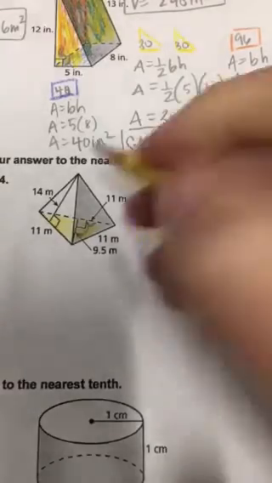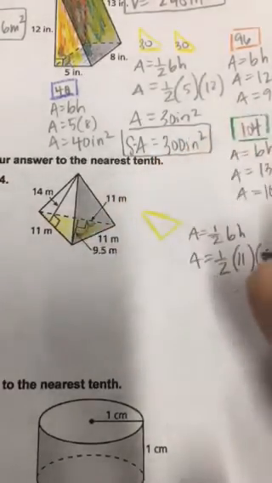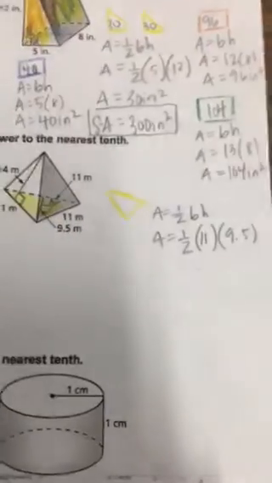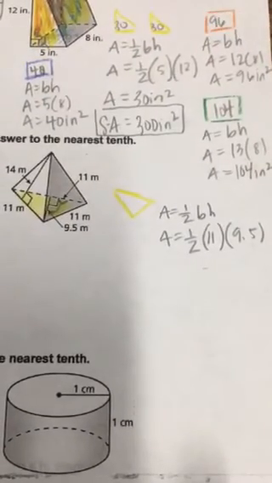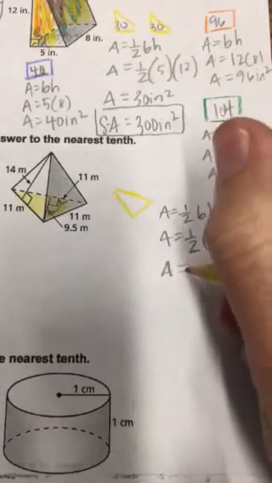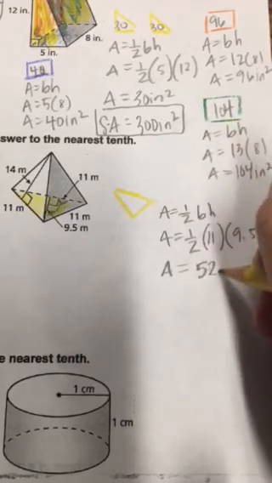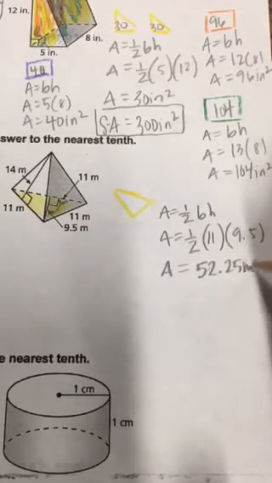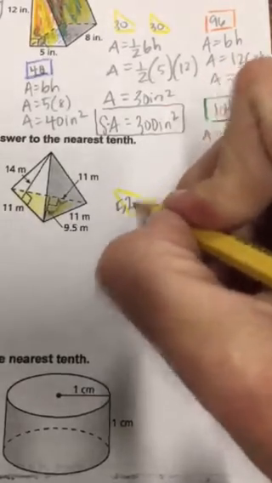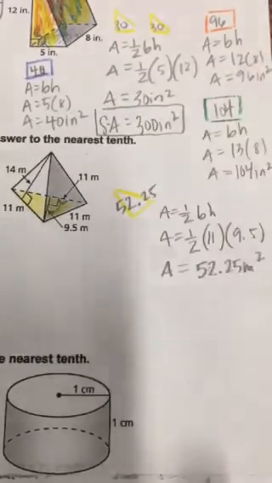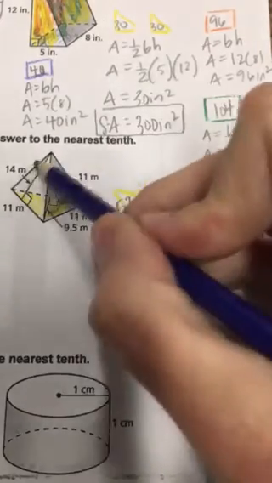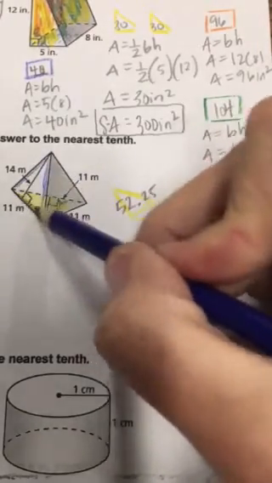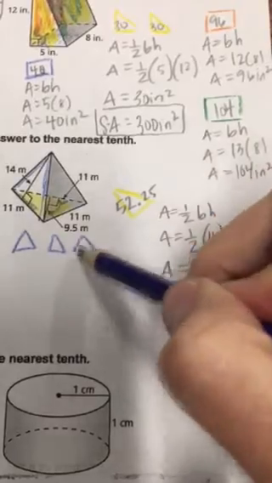So the base is 11, and then my height is right here, and that's 9.5. So 1/2 times 11 times 9.5, and I get an area of 52.25 meters squared. So the base right here is 52.25. And since it's a triangular pyramid, then I have 3 triangle faces to deal with. So that's 1, 2, 3.